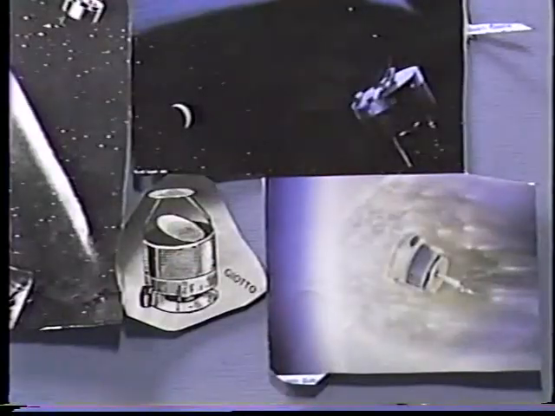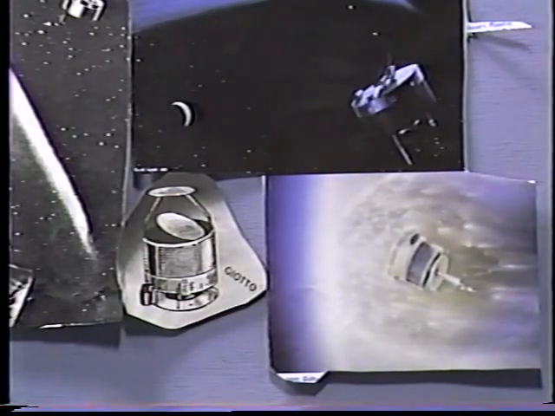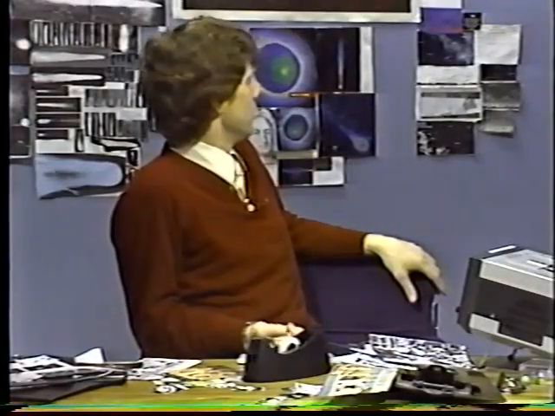In fact, some of the transmission from Giotto was interfered with by Halley's, as they thought that the comet would inflict a lot of damage on the spacecraft, the satellite, which it did. But a lot of scientists were fearing that since Giotto was going so close to the nucleus, that it would in fact destroy the comet itself, obliterate it, which is a possibility, seeing that the head is only a few miles in diameter.